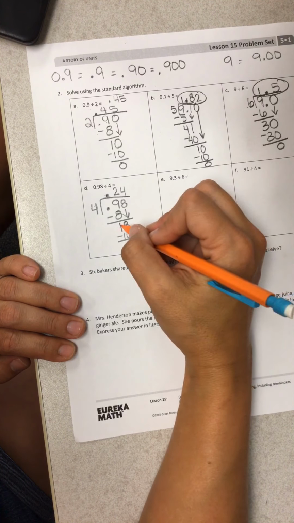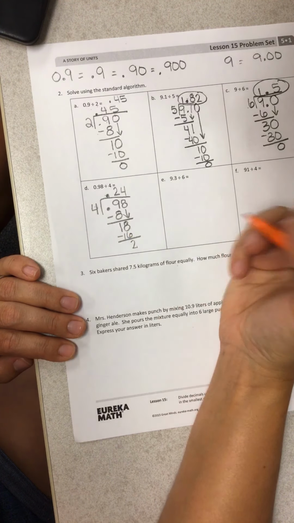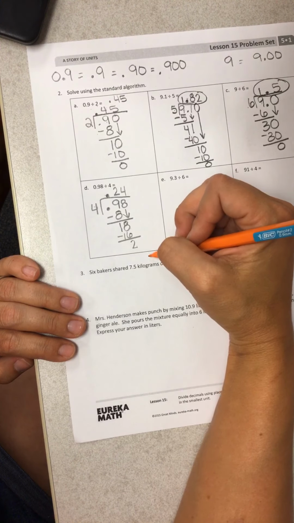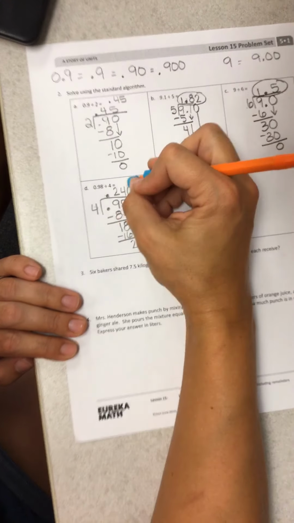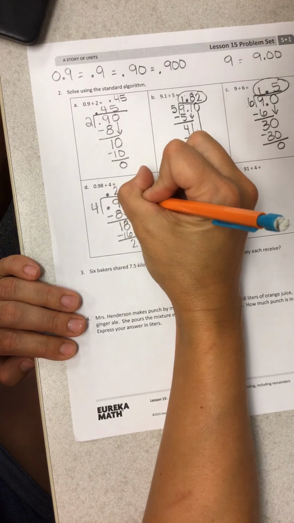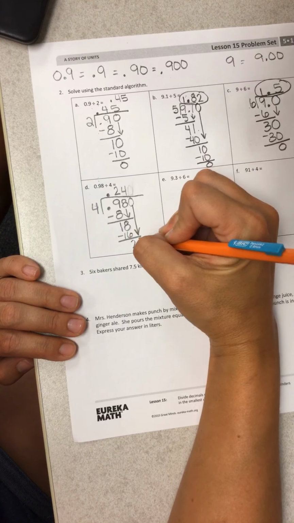18 minus 16, or I know that 8 minus 6 is 2, and then 1 minus 1 is 0, so I don't need to do anything. Just can't leave that hanging. Gotta add that 0. I added the 0 in the wrong place. Add my 0 here, extend my problem, bring down that 0.